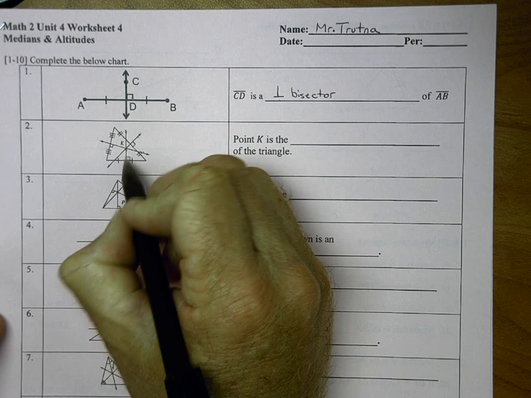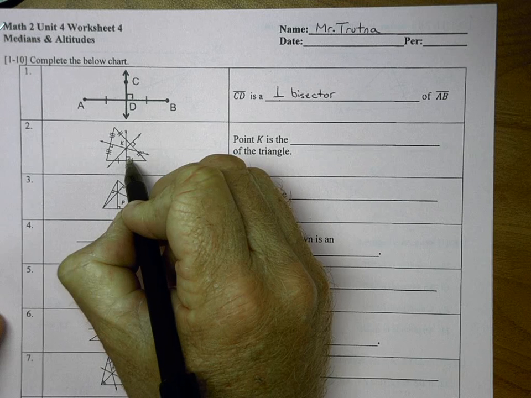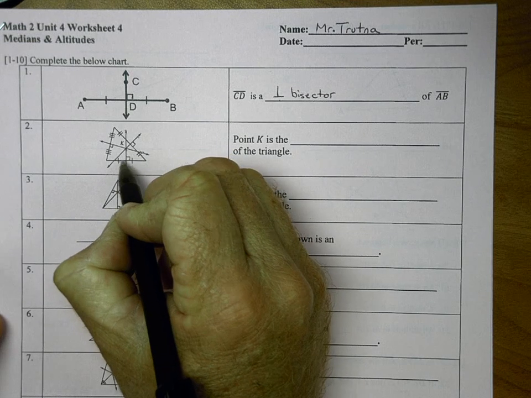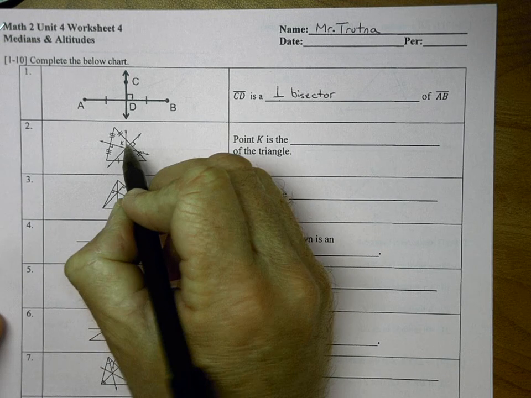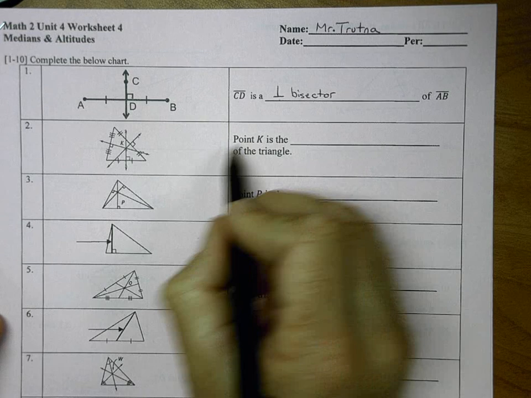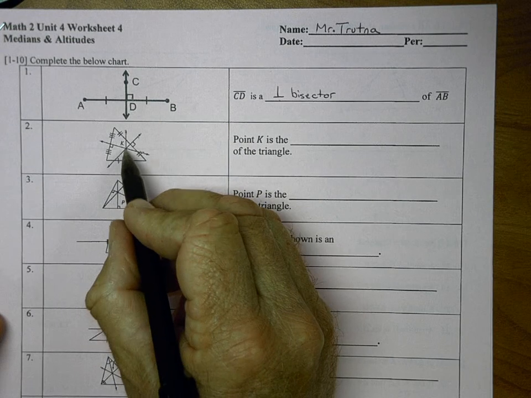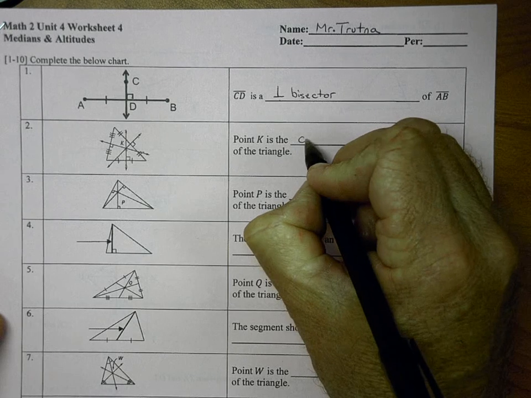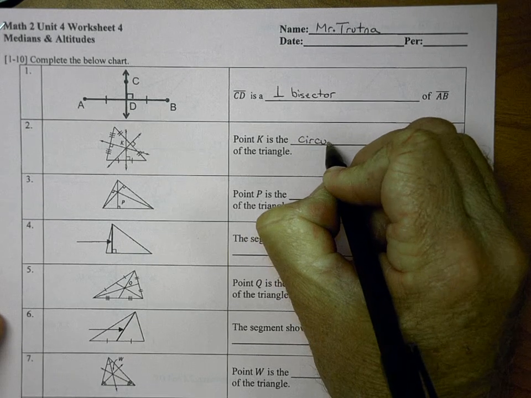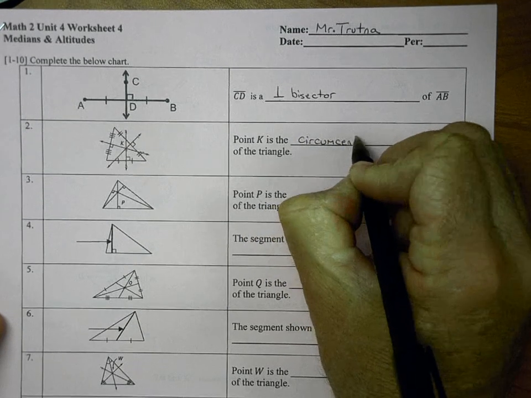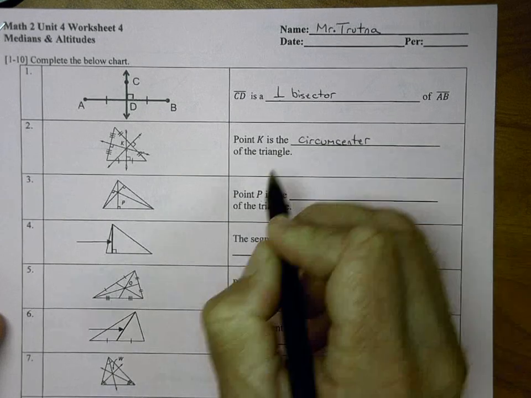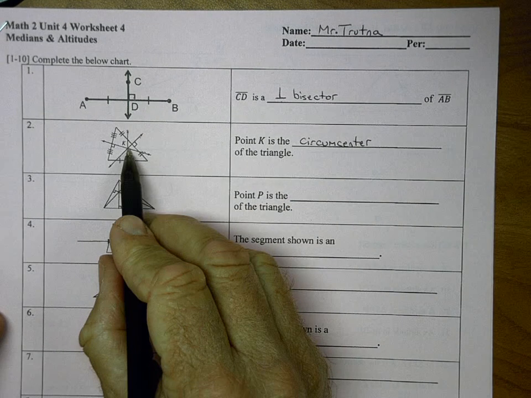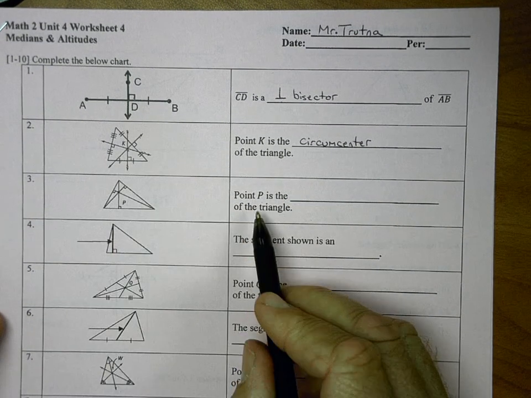Each one of these lines has a 90-degree angle, and it has the congruent segment mark, so it's a perpendicular bisector. So point K is where the three perpendicular bisectors meet. What's that called? That is called the circumcenter. The circumcenter is the point where the three perpendicular bisectors meet. It's called the point of concurrency.